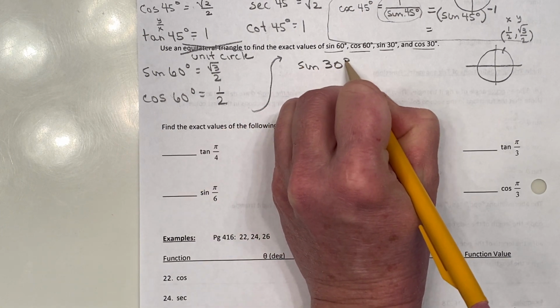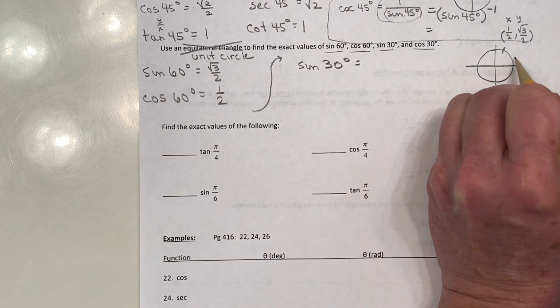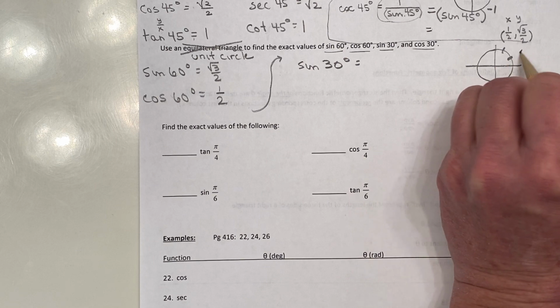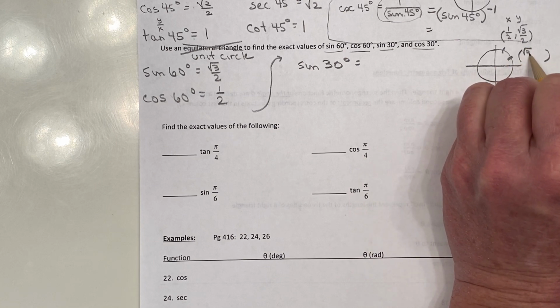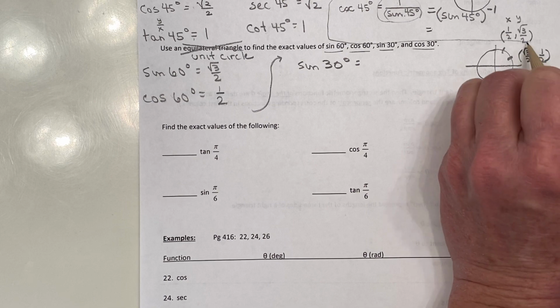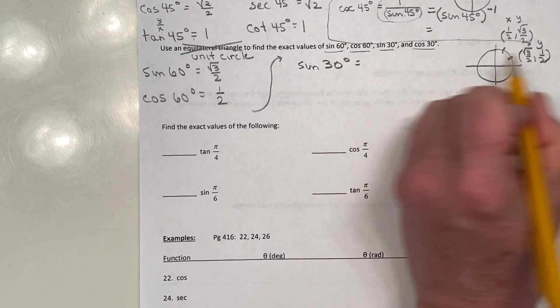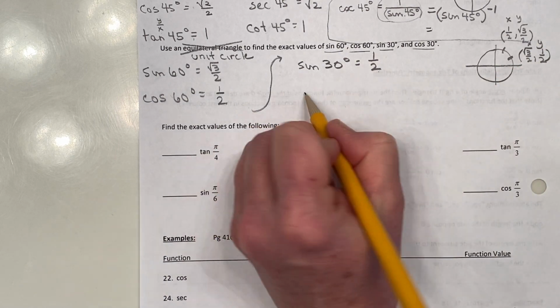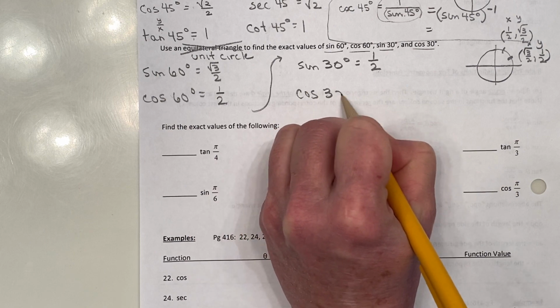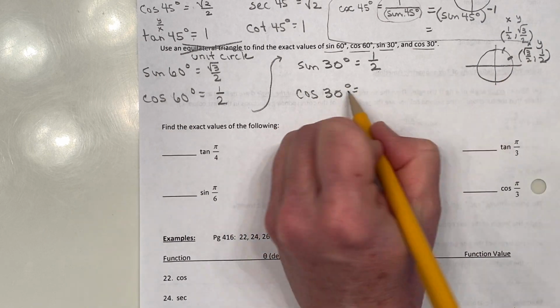What's the sine of 30 degrees? Well, let me locate the new angle of 30 degrees, which is here. Remember, the ordered pair starts out square root of 3 over 2 and 1/2. Label x, label y. Sine of 30 is the y coordinate. And then cosine of 30 degrees is going to be the x coordinate.